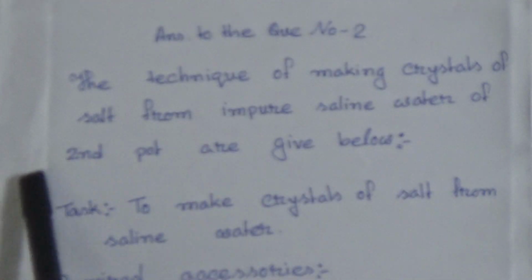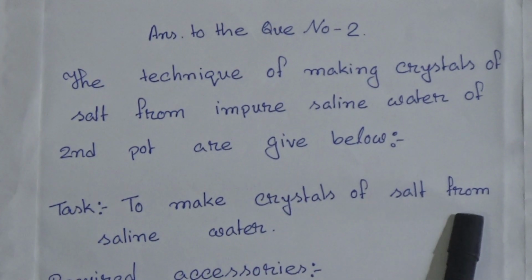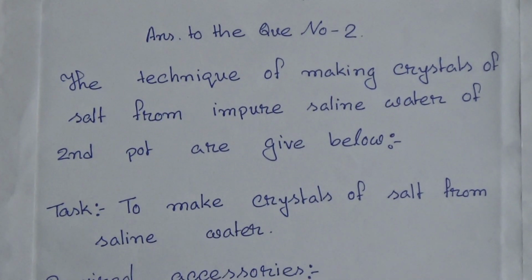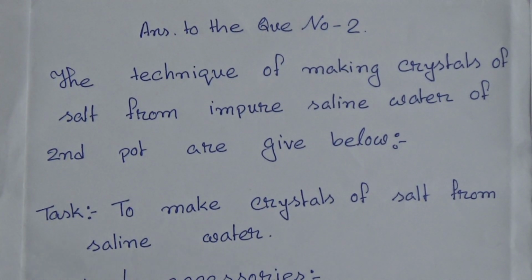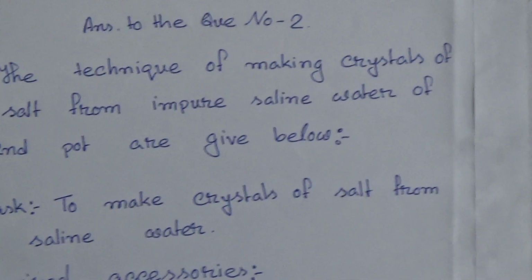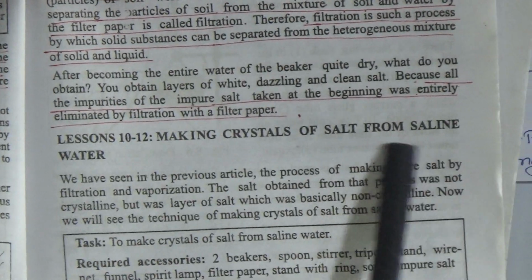The technique of making crystals of the salt from impure saline water of the second pot is given below. Task: to make crystals of the salt from saline water. Required accessories, book page number 79. This assignment comes from your book, page number 79, lesson number 10 to 12, making crystals from saline water.